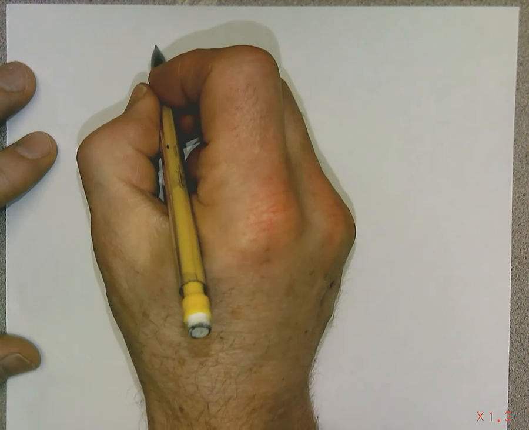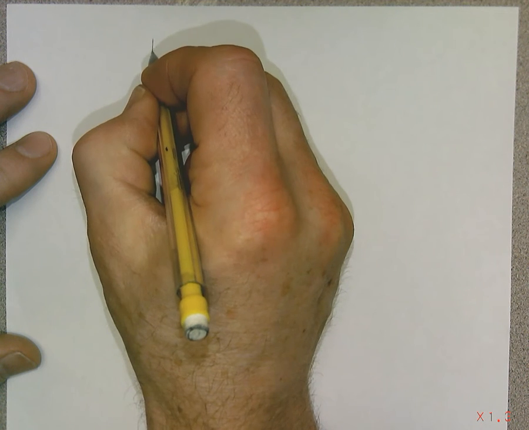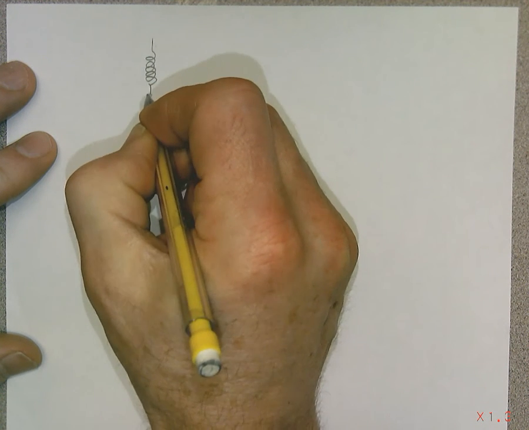All right, I'm going to do WebAssign problem 10 of charge and Coulomb. Charge and Coulomb, I think is what it's called. Problem number 10, which has the spring. So we have a spring with a charge.